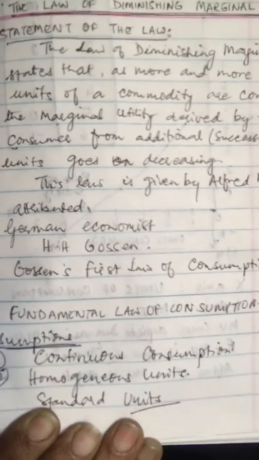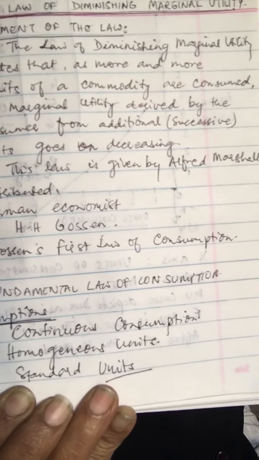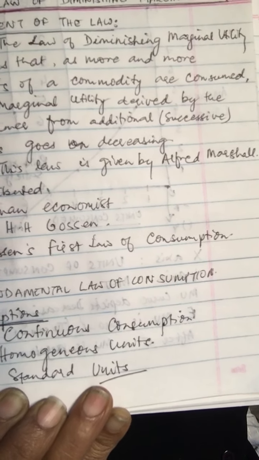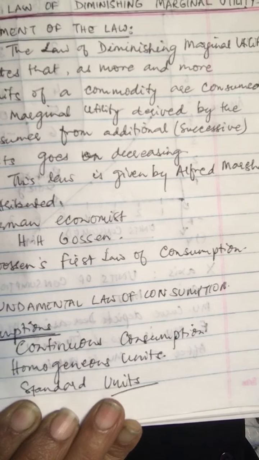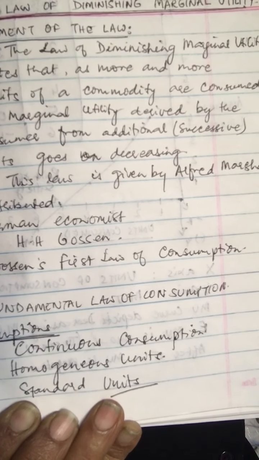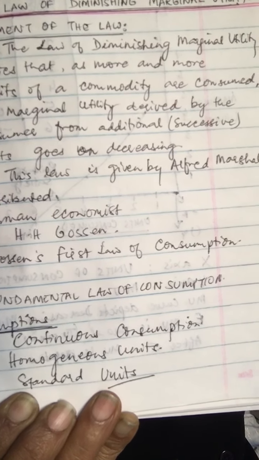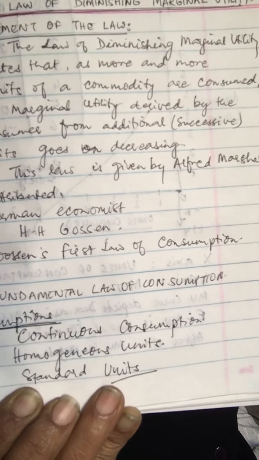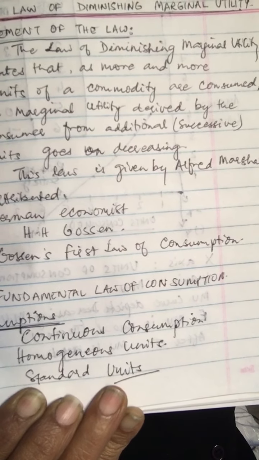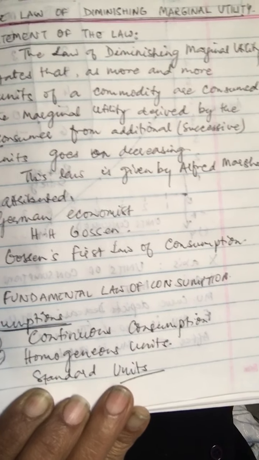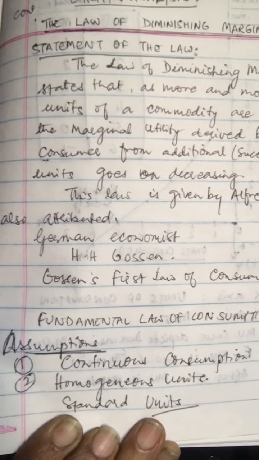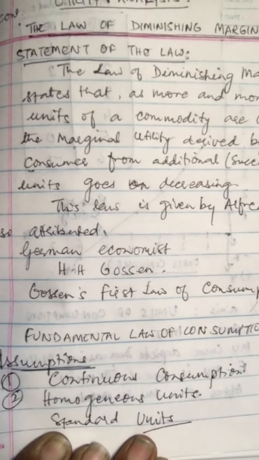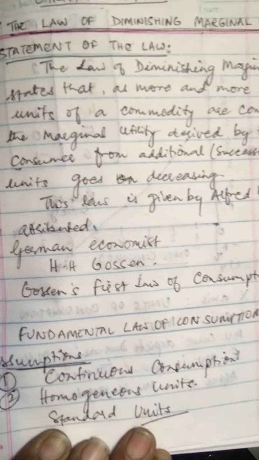So let's talk about these assumptions now. Assumptions are suppositions. If you don't suppose these, then the law doesn't stand. It's no more a law. For the law to be called a law, these assumptions have to be there. You have to suppose this, and only then can you go on. So the first is constant consumption. The consumption process should be continuous. This law is applicable when the process of consumption is continuous without any time gap.